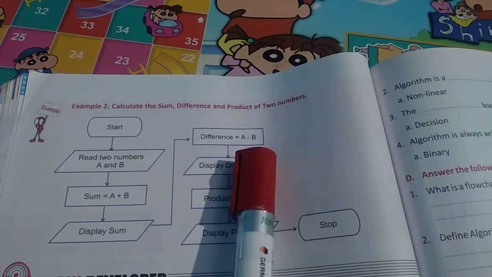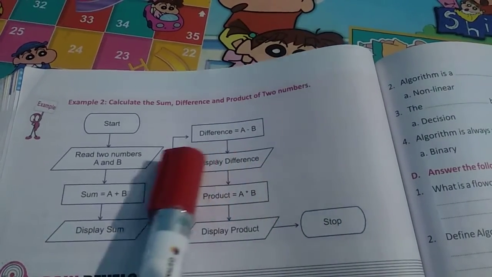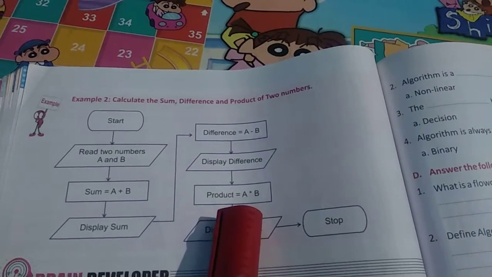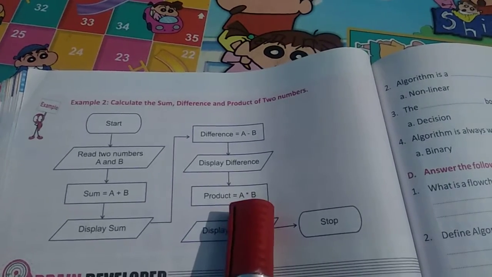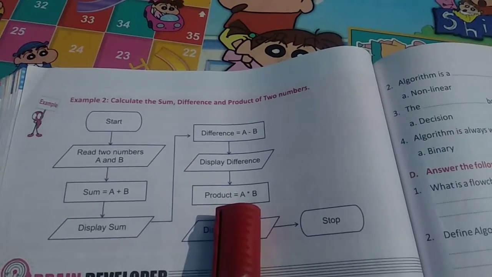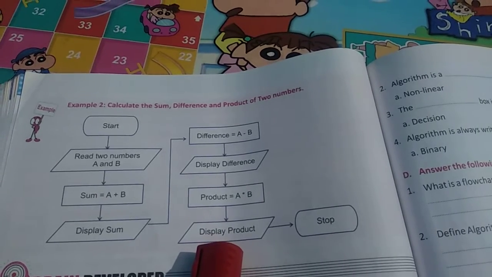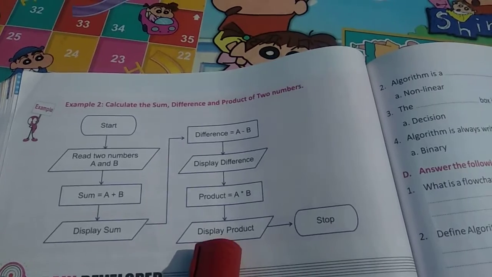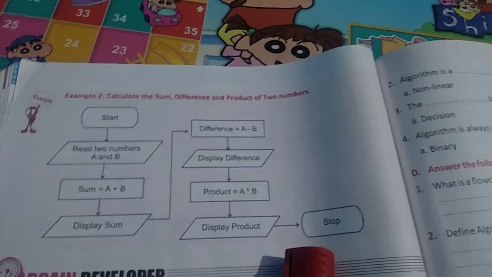Okay, now after taking the difference, we will display it in the output box. So this tilted box is the output box. So display the difference. Next, product is equals to A asterisk B. This sign of asterisk is the sign for multiplication. For displaying the product, we will take which box? Output box. Yes. After completing this, we will stop our flowchart.